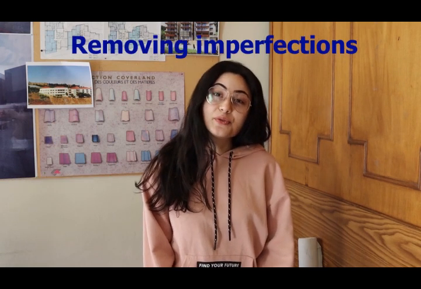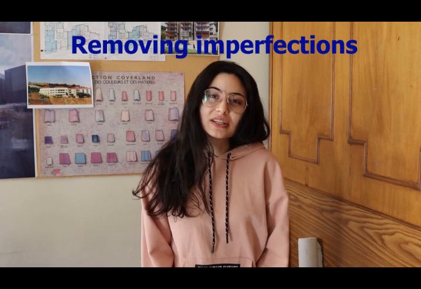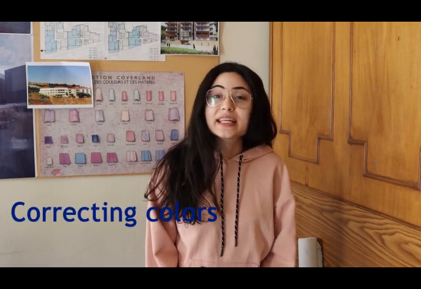We are going through cropping pictures, resizing, mastering layers, correcting imperfections, removing imperfections, correcting colors, and many other things too. It's time to get started. Join me on the screen now.